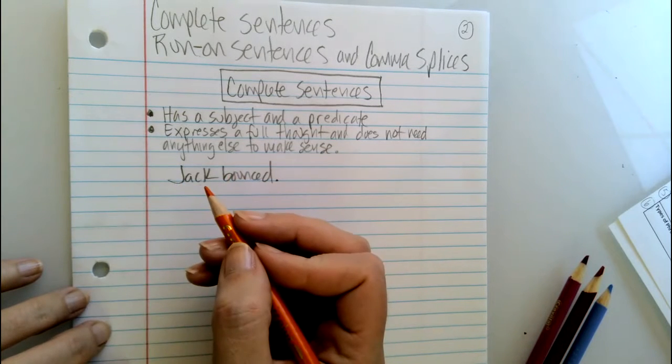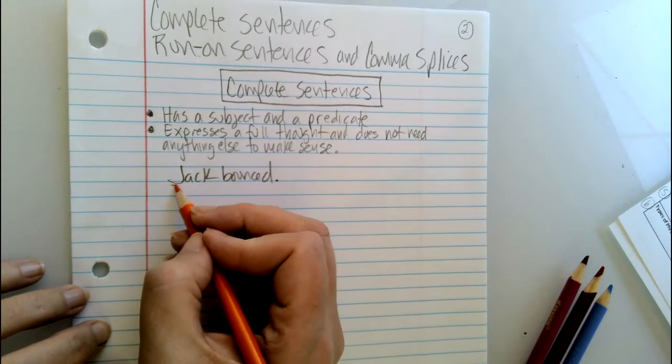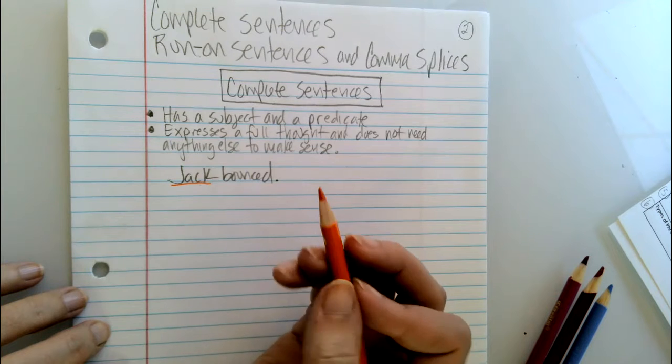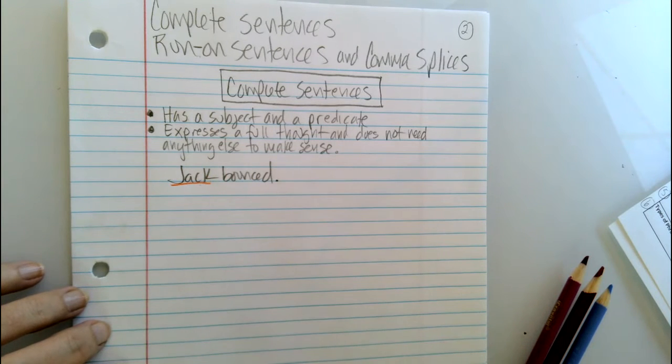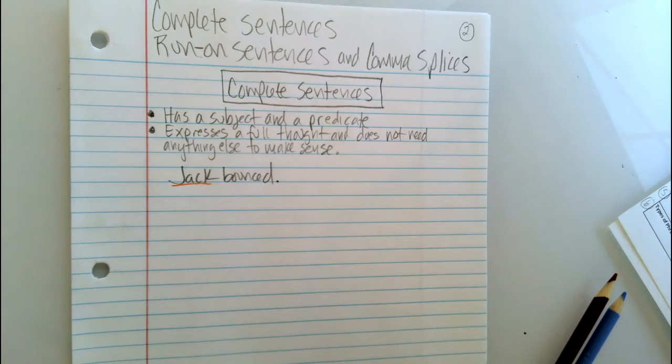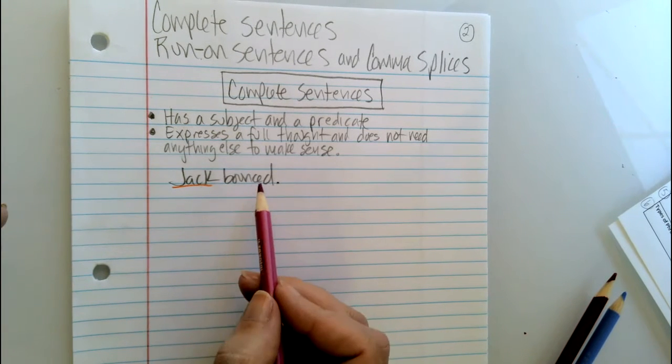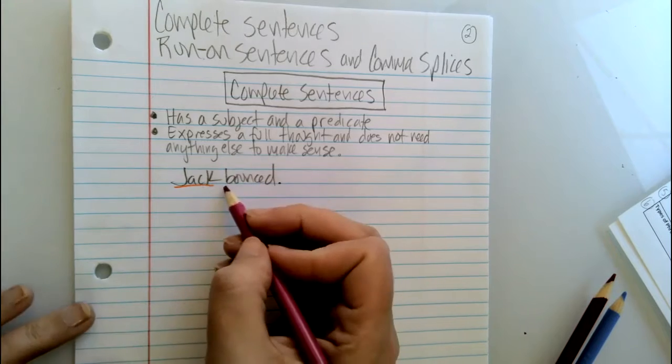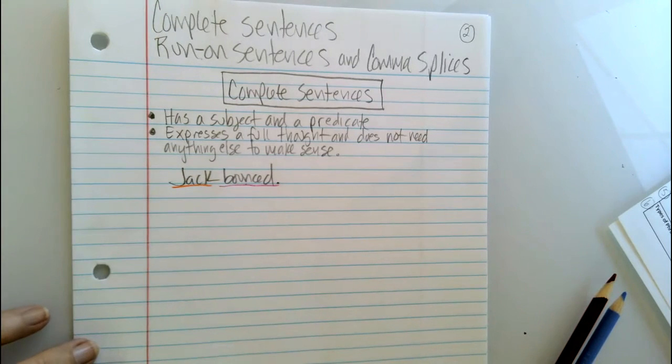And remember, we had identified our subjects with orange. So our subject is Jack. Not only is it our simple subject, it's also our complete subject. Okay, and then our pink for our predicate. Well, do we have a predicate? Yes, bounced. That's an action that Jack did. Jack bounced. That is a complete sentence.